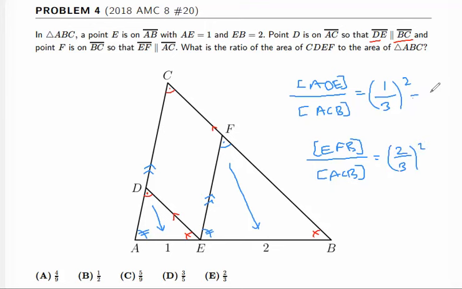So this is 1/9, and this is 4/9. That means the whole region is, let's say, 9 square units. So if I call this 4, the area of ABC will be 9. And if ABC is 9, then ADE, the smaller one, has to be only 1, because that's 1/9.